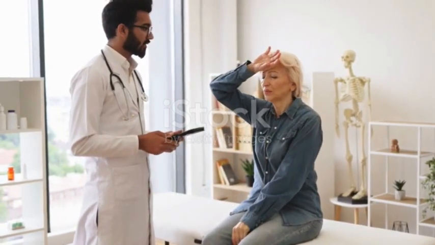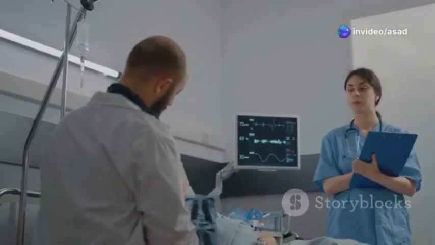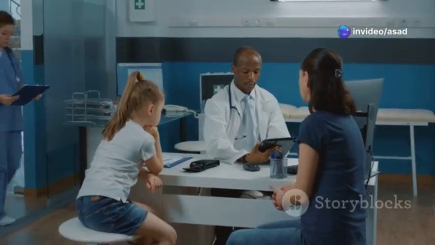UTIs often manifest with a range of uncomfortable symptoms. These signs serve as your body's way of signaling that something is amiss. Recognizing these symptoms early on is crucial for prompt diagnosis and treatment.